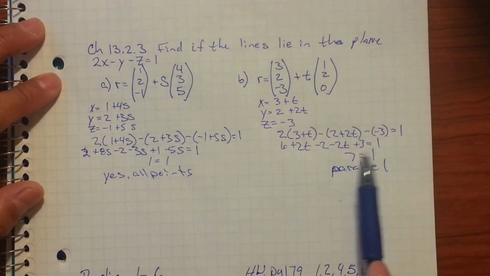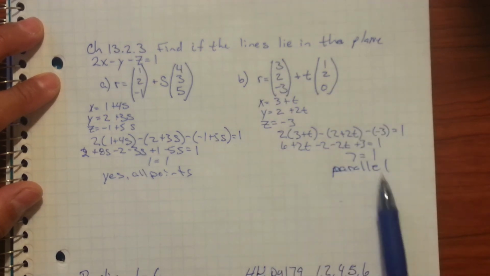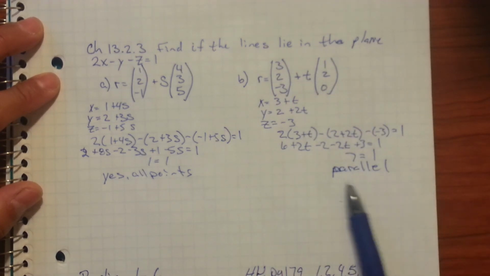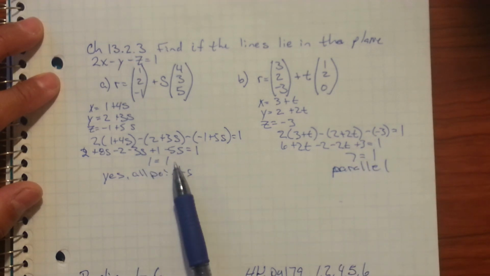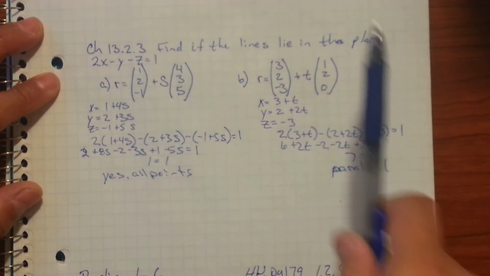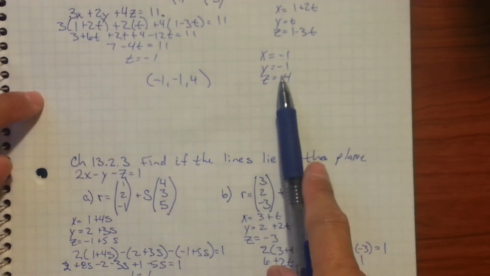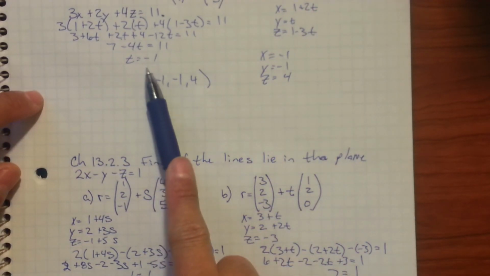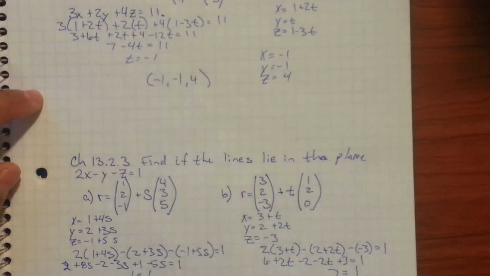So this is going to be parallel to the plane. This is never going to intersect that plane. So it's not in there. It's never going to intersect. All points are not on it. Okay, so if I get like this, where I get 1 equals 1, that's going to be all points. So that means that is in the plane. This is parallel, never in the plane. And for my other one that I had right here, where I solve for t, when I get t equals something, that means that I have a point of intersection with the plane.